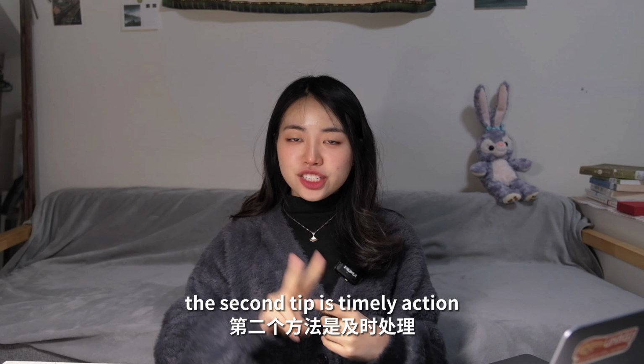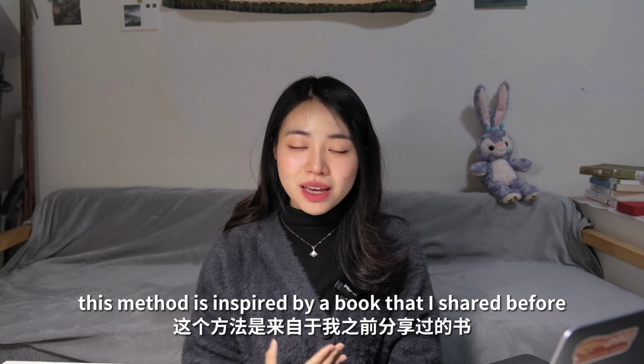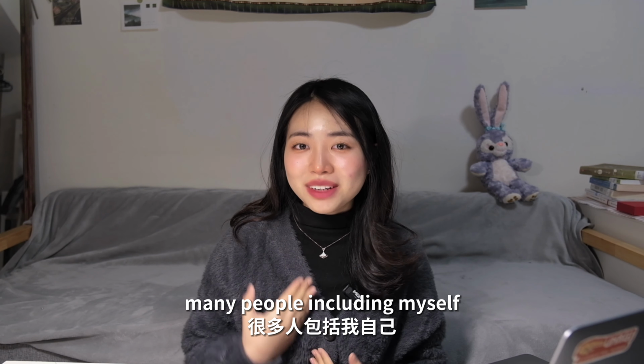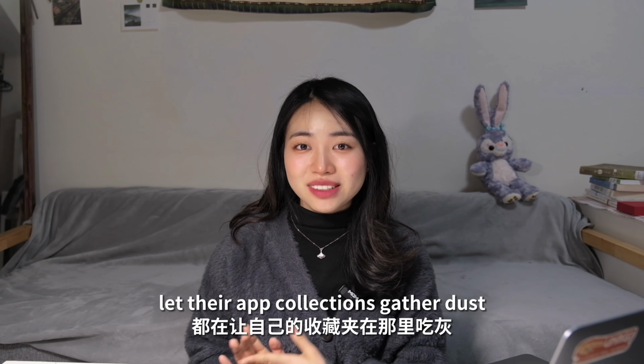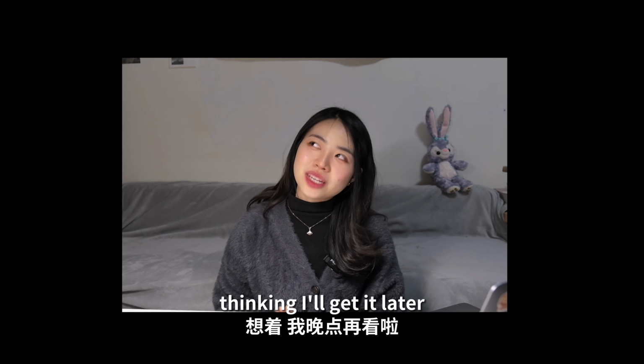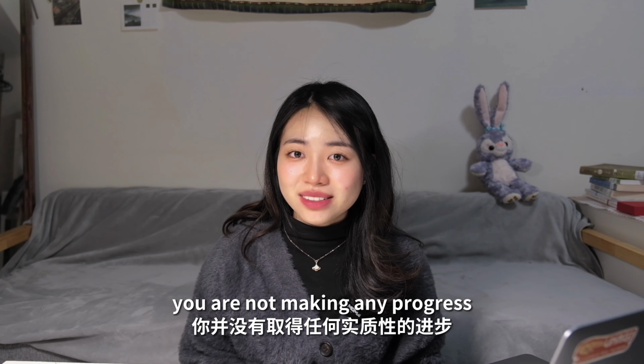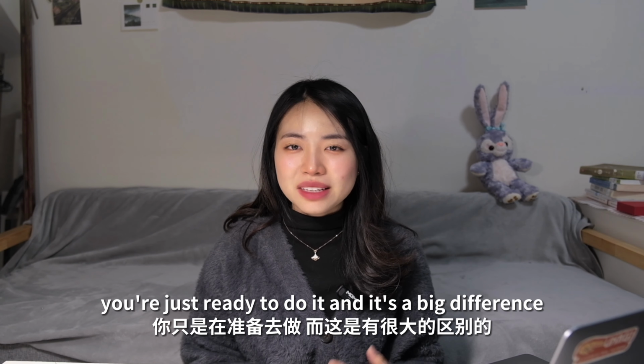The second tip is tiny action. This method is inspired by a book that I shared before. Many people, including myself, let their app collections gather dust, thinking, "I'll get to it later," but let's be real. You are not making any progress. You're just ready to do it, and it's a big difference.